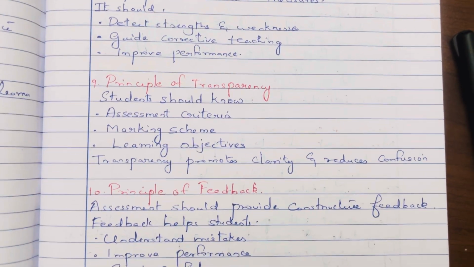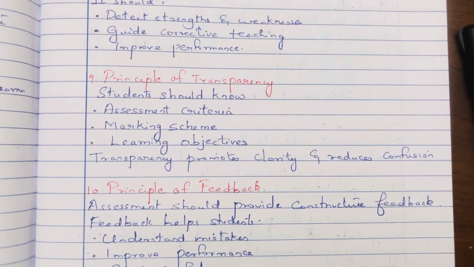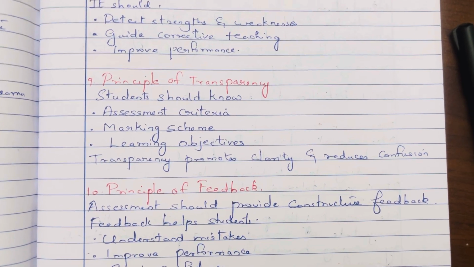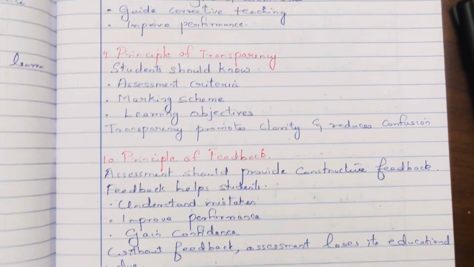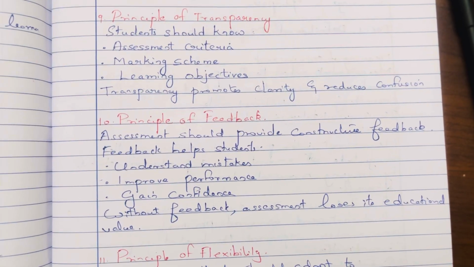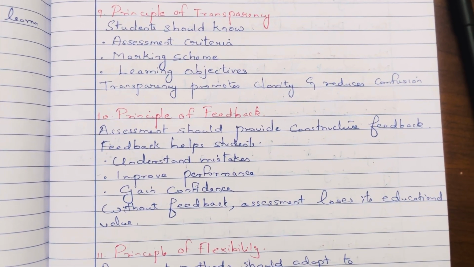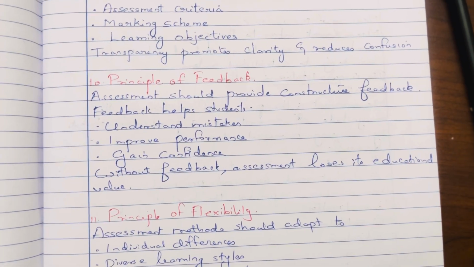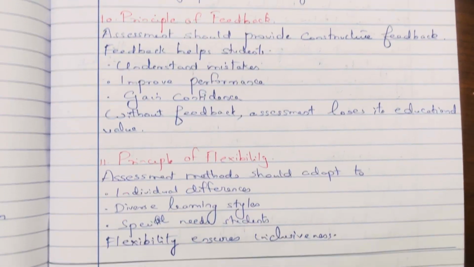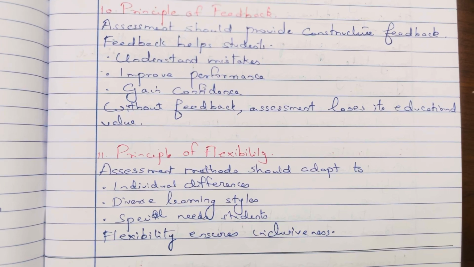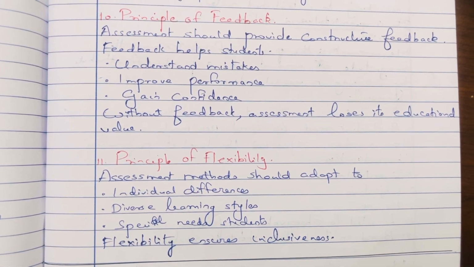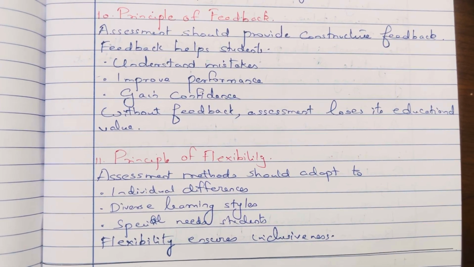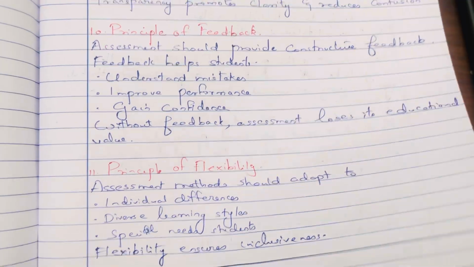Principle of transparency: students should know assessment criteria, marking scheme, learning objectives. Principle of feedback: feedback helps students understand mistakes, improve performance, and gain confidence. Without feedback, assessment loses its educational value. Principle of flexibility: assessment methods should adapt to individual differences and diverse learning styles. Flexibility ensures inclusiveness.